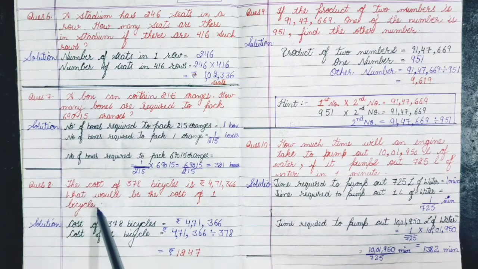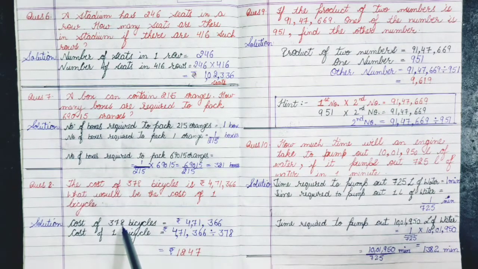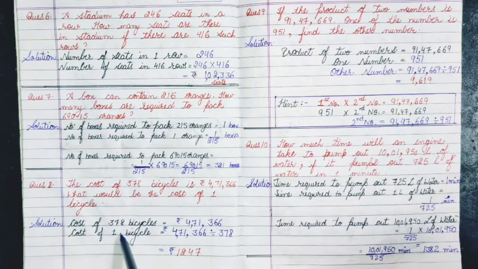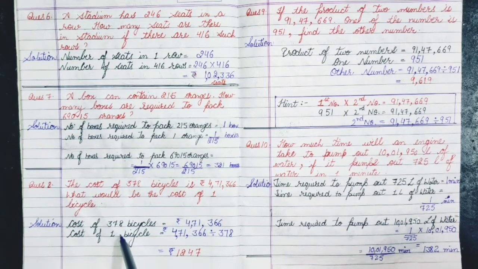You are already aware that if the cost of a larger number of bicycles is given and we are required to calculate the cost of one bicycle, when we go from more to less, class, then we are required to divide. When we go from more to 1, then we have to divide.